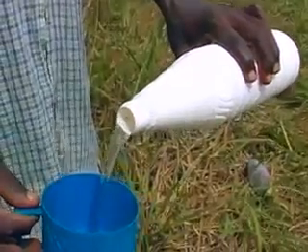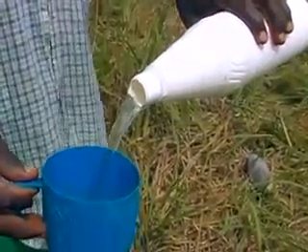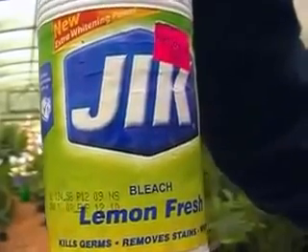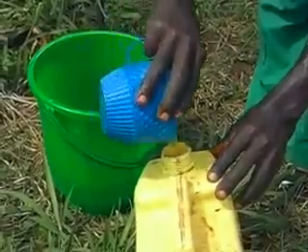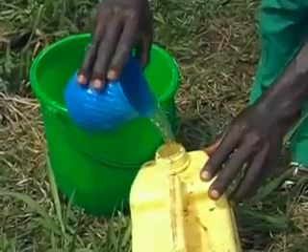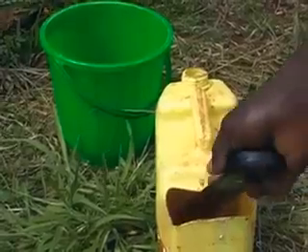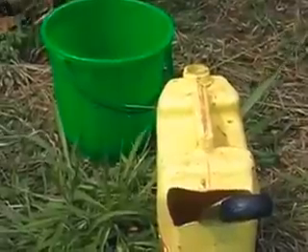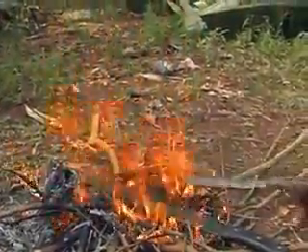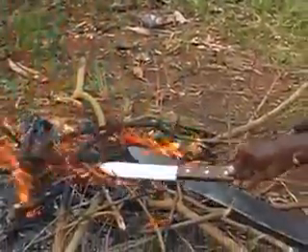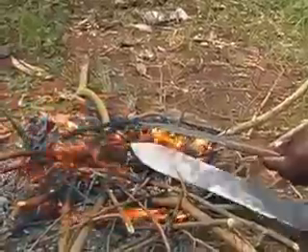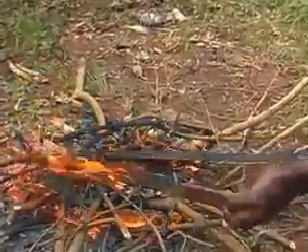Use clean tools which are disinfected by a bleaching agent like sodium hypochlorite, commonly known as Jik. In 1 cup of Jik, add 9 cups of water in a container, or 1 pot of Jik and 9 pots of water, and use it to sterilize your tools before you move to another mat. Sterilization of tools can also be done by use of fire. This is done by passing the used tool in fire for about 1 minute to kill the disease-causing bacteria.